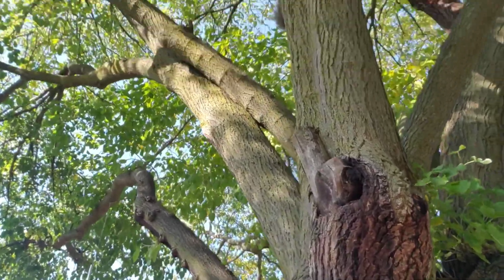Hello squirrel. Squirrel. Anyway, hope that was caught by the camera. I don't know. I'm doing it in selfie mode, so I didn't see what was on screen. All right.